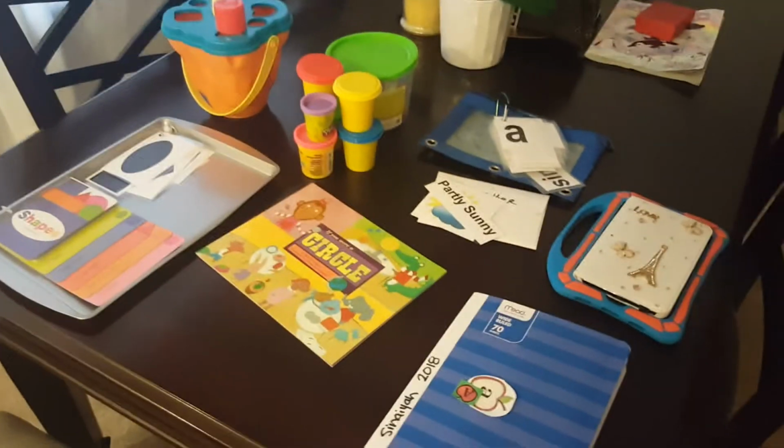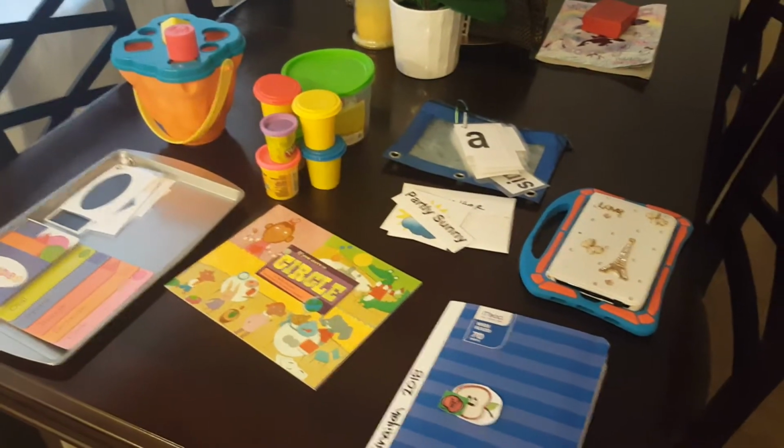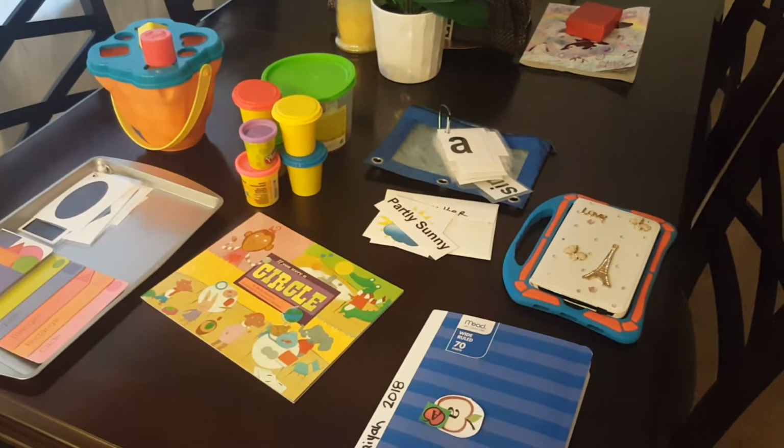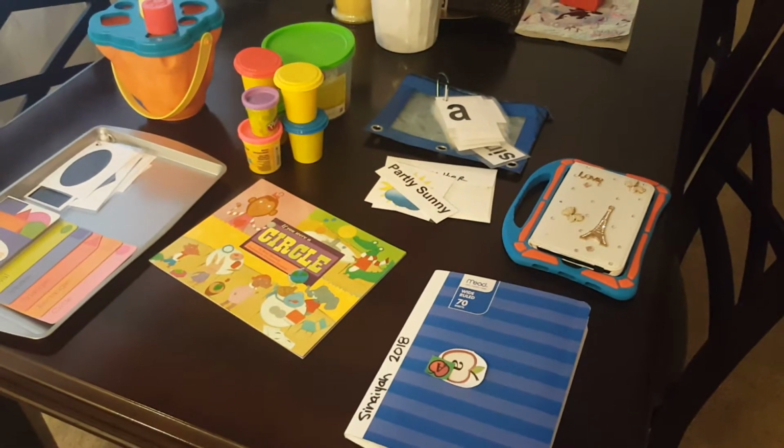Hello, everyone. Today, our focus of the day will be shapes. Our letter of the week is the letter A.